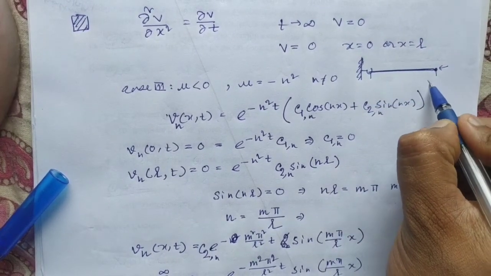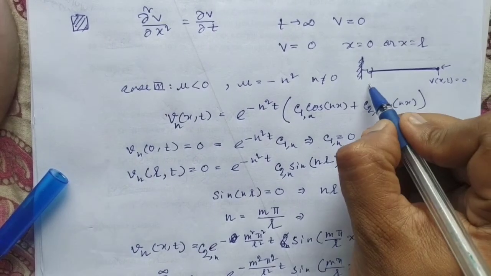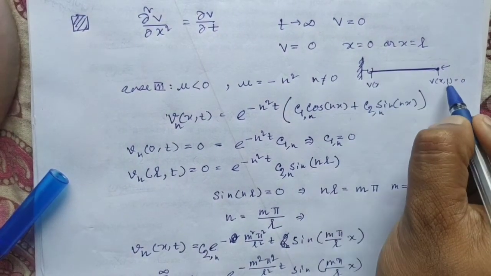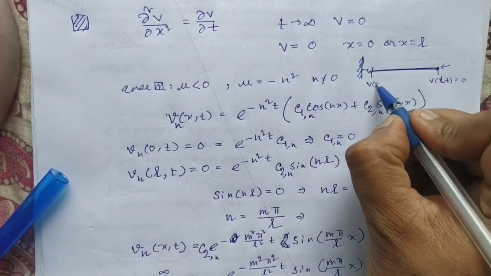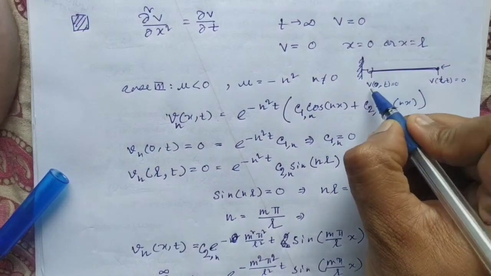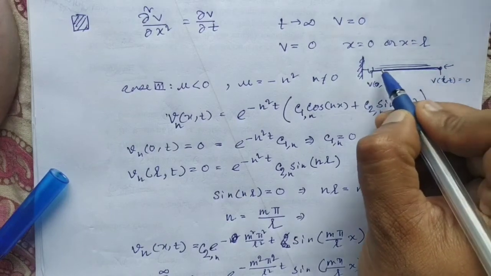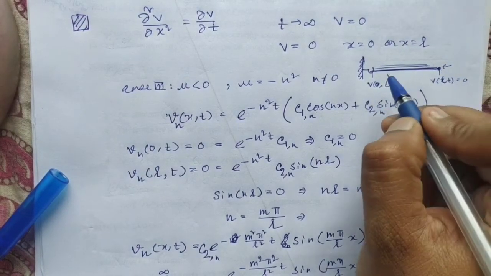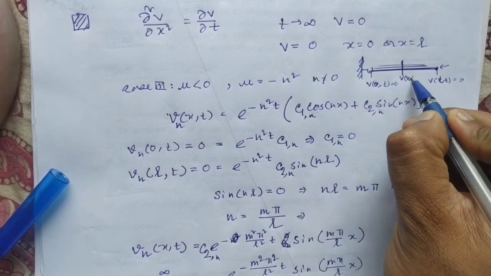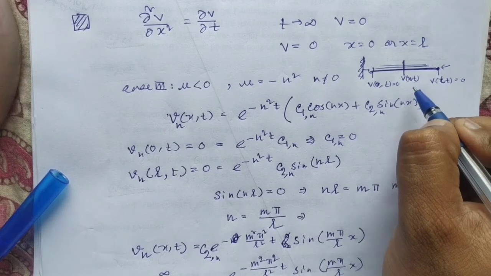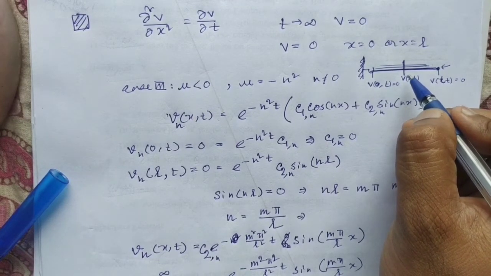There is some temperature at v(x, L), some at v(L, t), and some at v(0, t). So how much heat will flow from one side to the other? That we are calculating. Like at this point (x, t), what should be the value of v? What should be the temperature? This we are calculating.